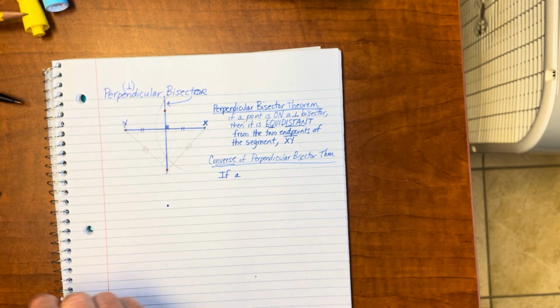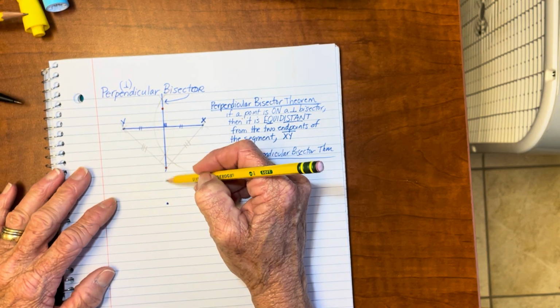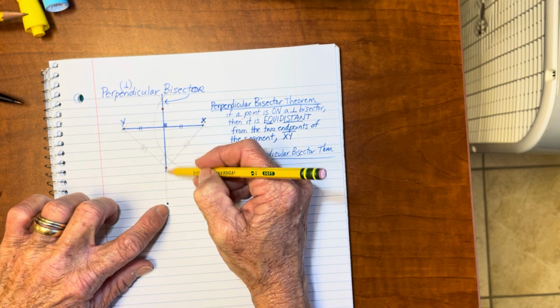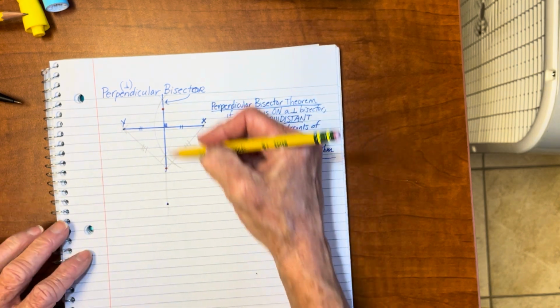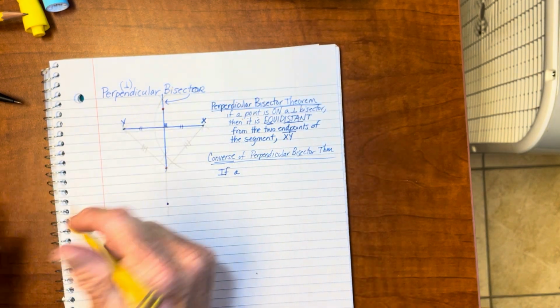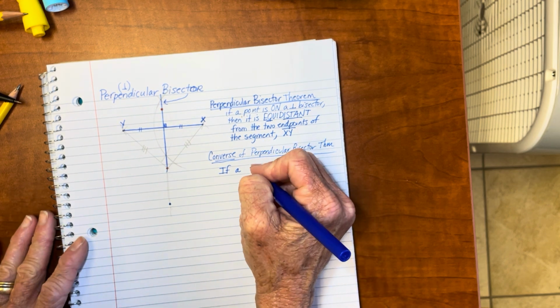Then that means if I were to go ahead and extend this bisector, that point would be on the segment that's doing the bisecting, on the perpendicular bisector.